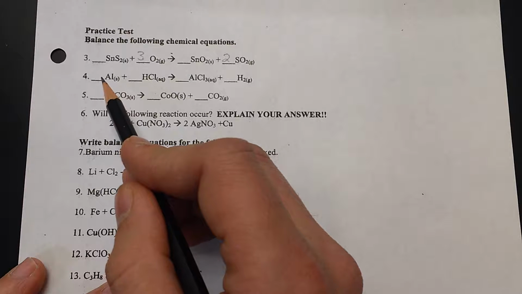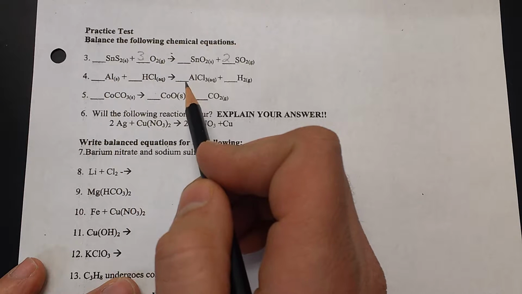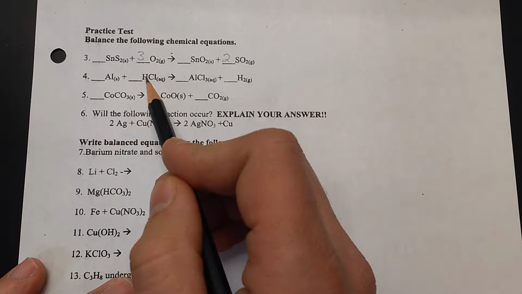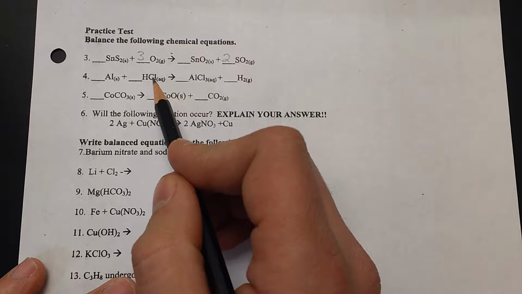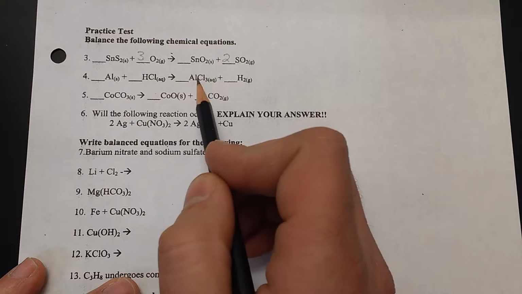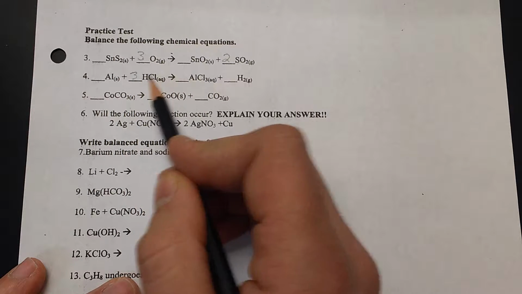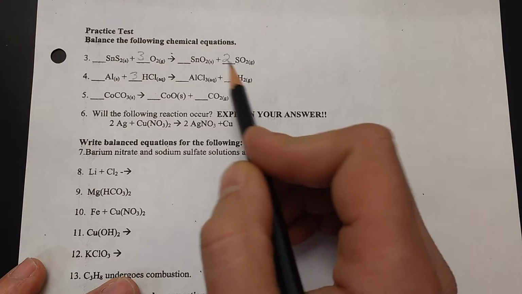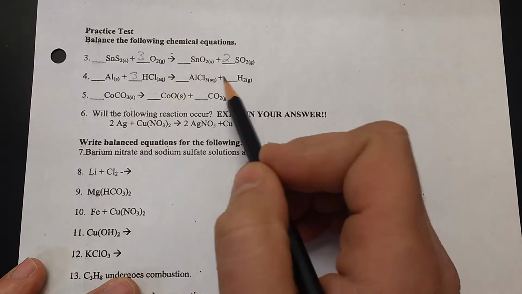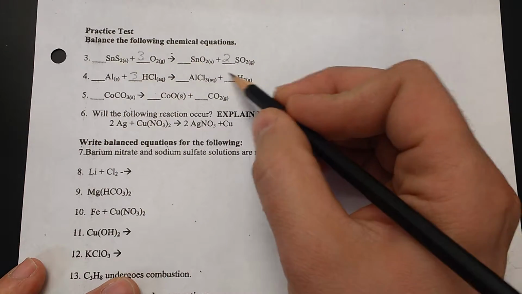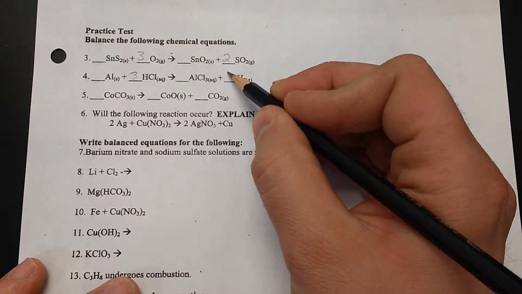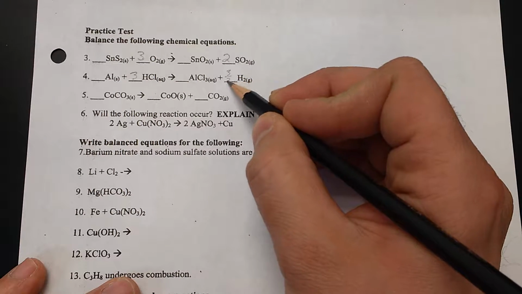For this next problem, we have 1 aluminum, 1 aluminum. We're going to skip the hydrogen for a minute. See right here we have a chlorine and 3 chlorines. So if we put a 3 right there, then that gives us 3 hydrogens and 2 hydrogens. Well, that's going to be problematic because what times 2 is 3? Well, that's 3 halves, right?